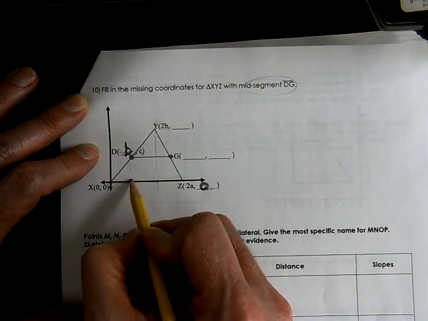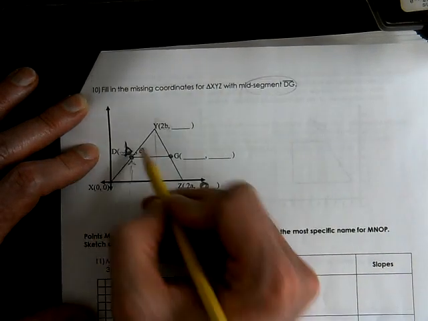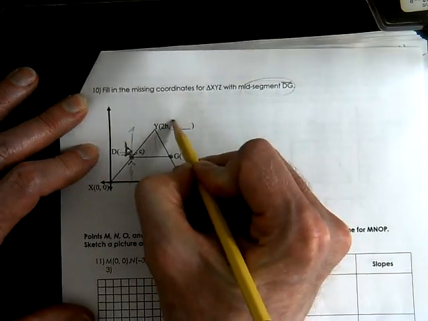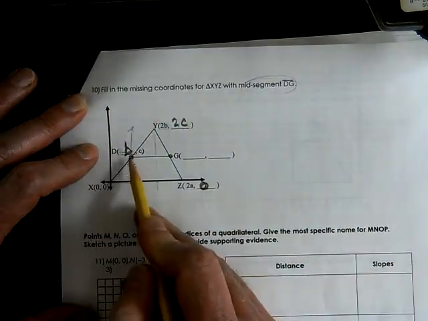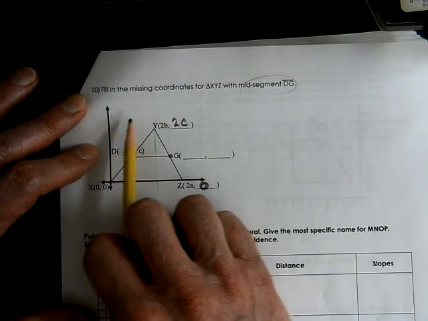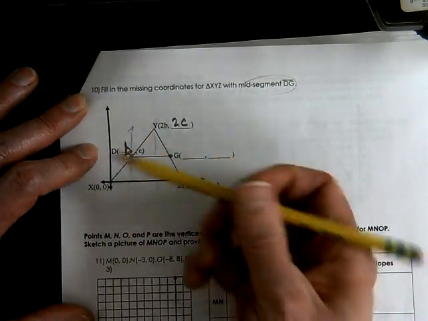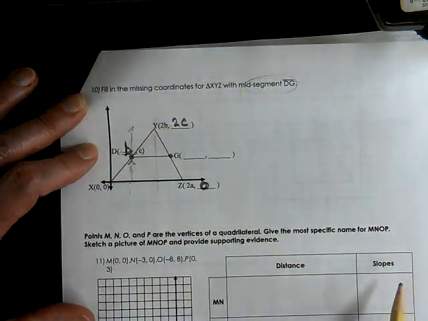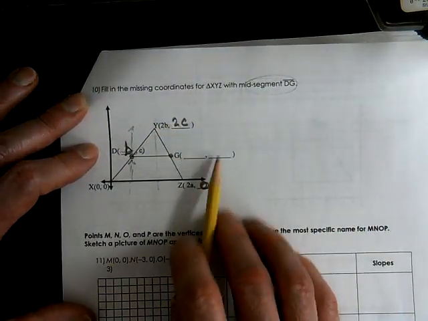For my y values, if I'm going up and I get to c, but I'm on my way to get to double that amount, that would be 2c. That would be the midpoint. Halfway over and halfway up. So I know what my coordinates are. Now I have to calculate here.